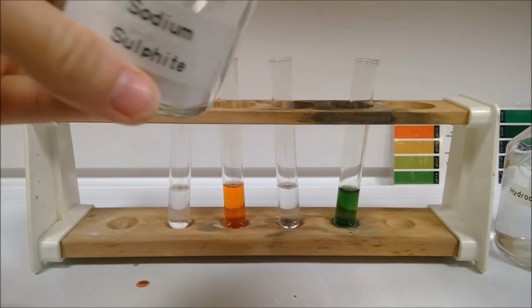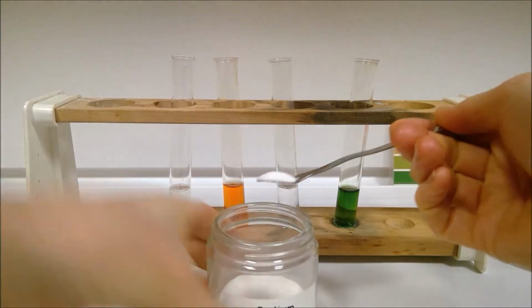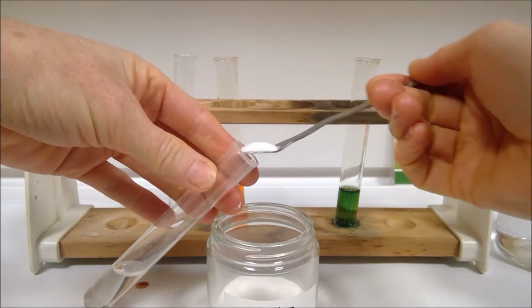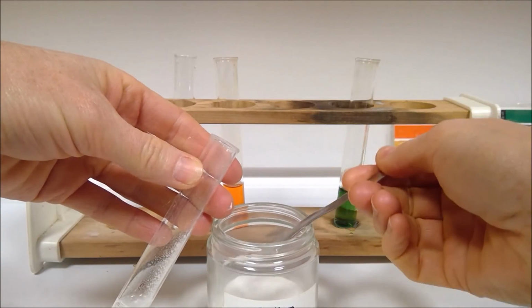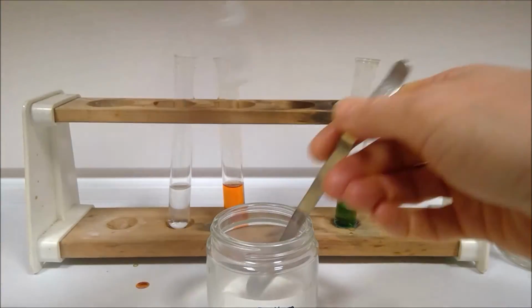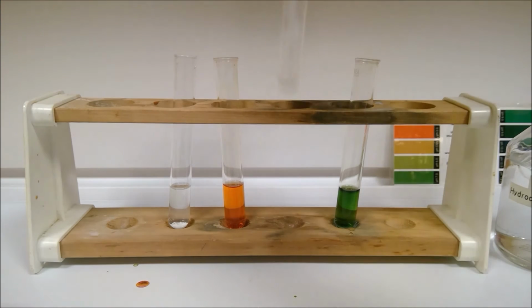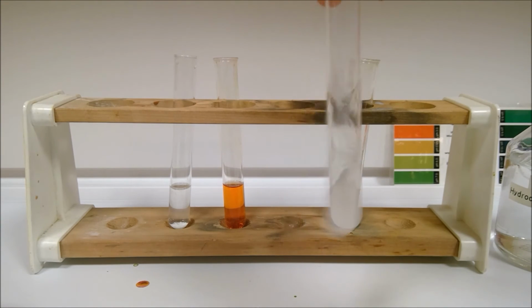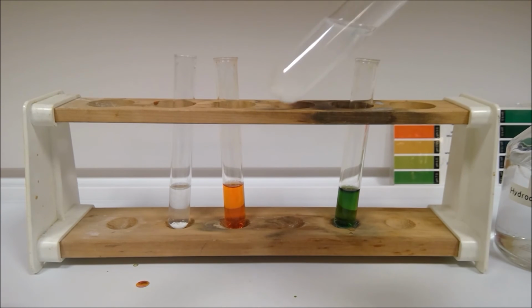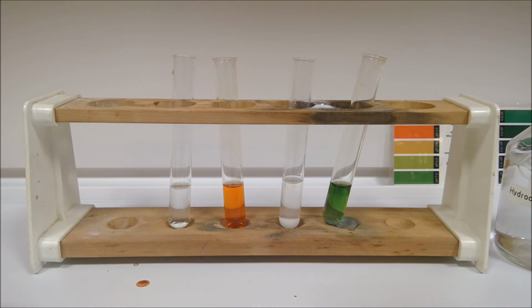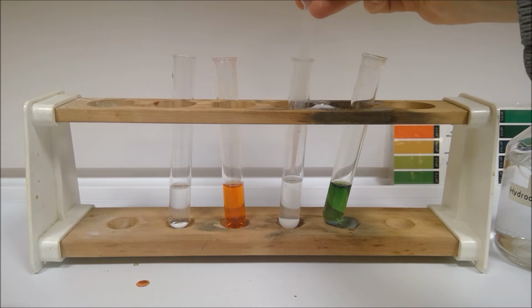So sodium sulfite. So to remember the formula of the sulfite ion as opposed to the sulfate ion, sulfite is SO3 2-, and sulfate is SO4 2-, so this was sulfite. Okay, so it's much less vigorous reaction than previously, but we should still be able to suck up over the surface of the solution.